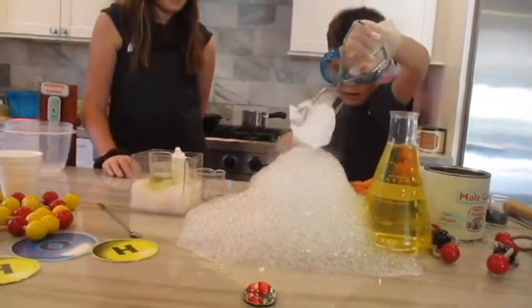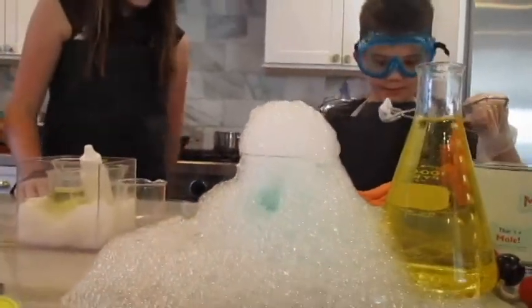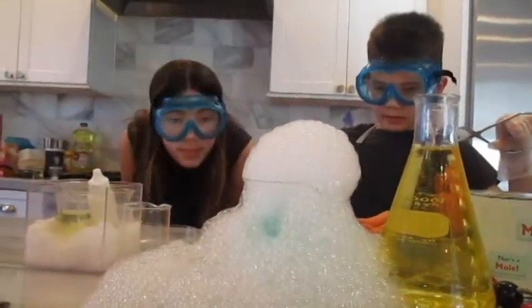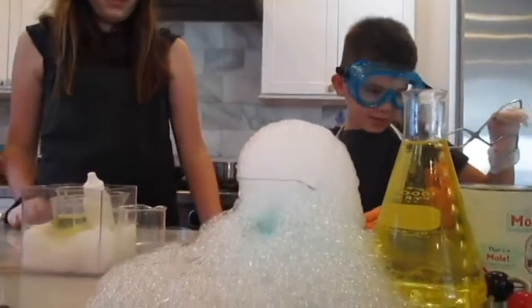Put it back in. Ooh, look at that, right? Growing again. See, this is what I sort of expected. This is kind of what I expected, right? Lots of bubbles, making lots of soap bubbles.